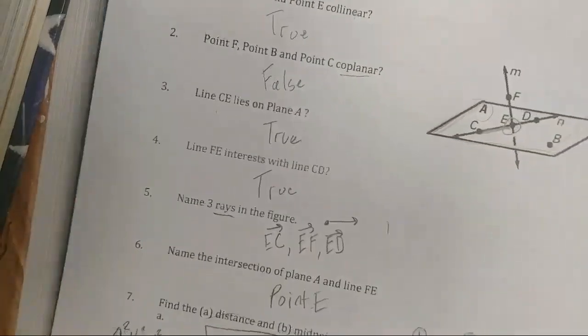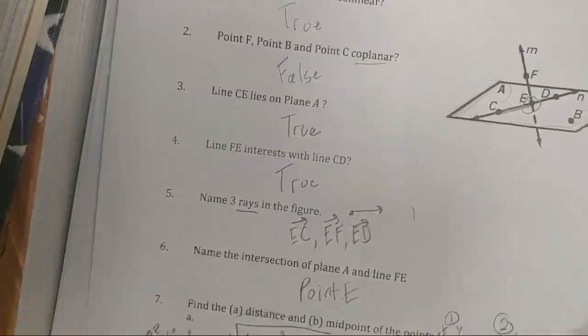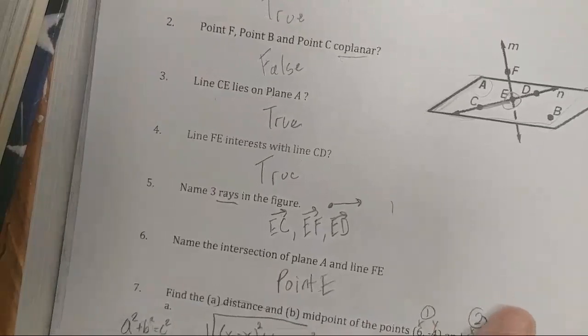All right, that's my test packet right there. I just did it all in less than 2 hours.